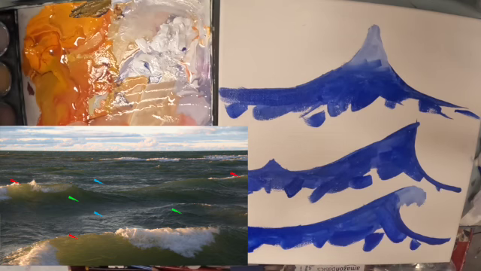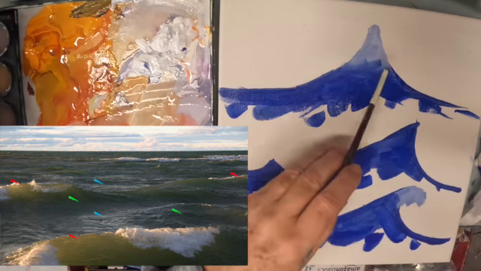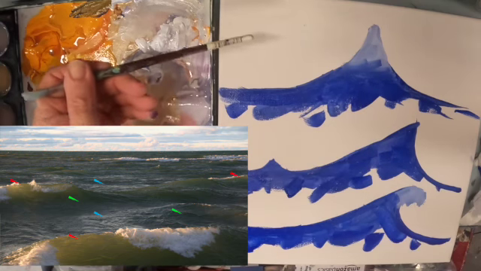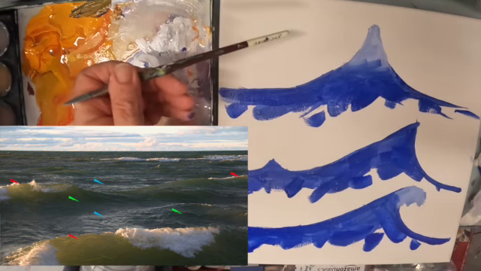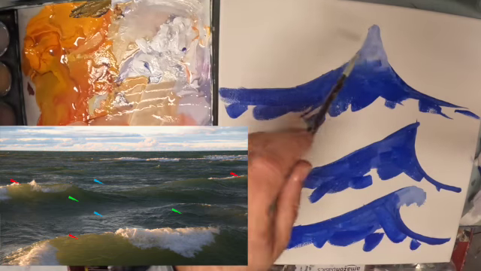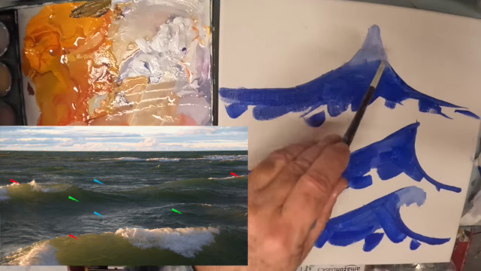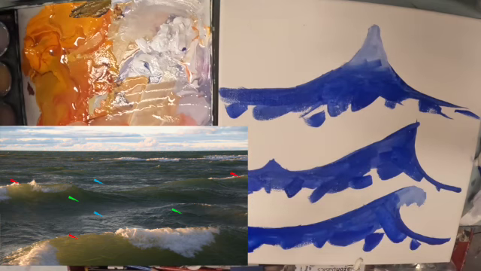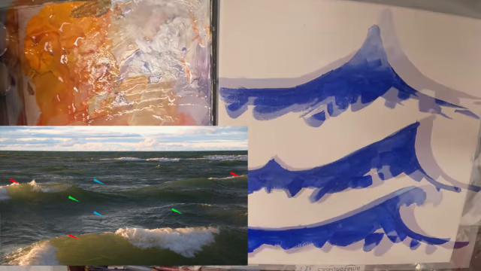In this case, we're going to be painting waves, so I'm just going to point out some of the things that you look for and try to understand when you're painting waves. So this first example, I'm just illustrating how when a wave is backlit, or the light shines through the wave, you get the lighter at the crest and darker down below, like you'll see in the red arrows.